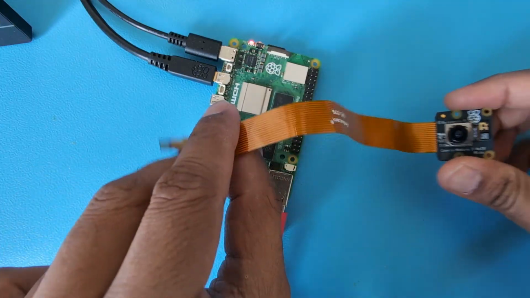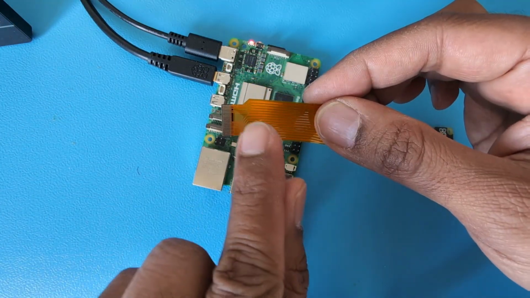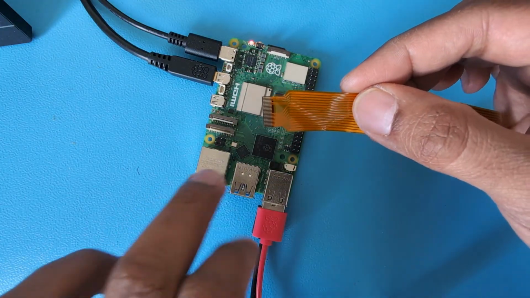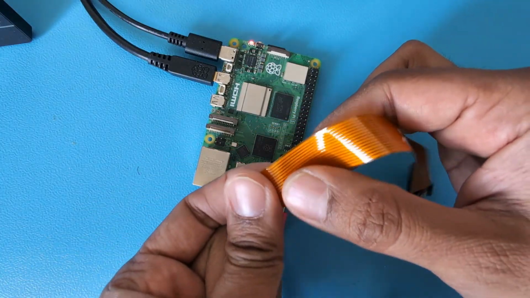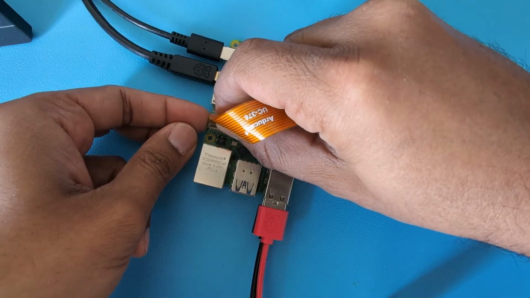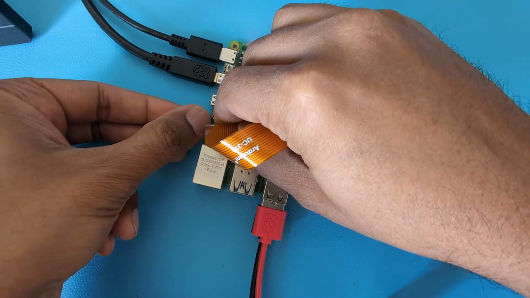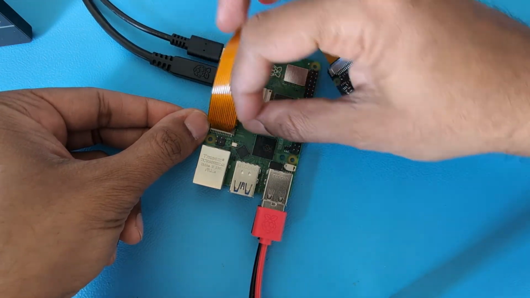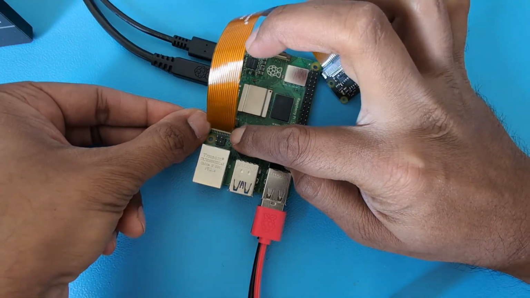Now we'll connect the connector side to the Raspberry Pi. Here you can see these pins, it will face the Ethernet cable. So it will go in like this, and you'll have to click the connector properly.